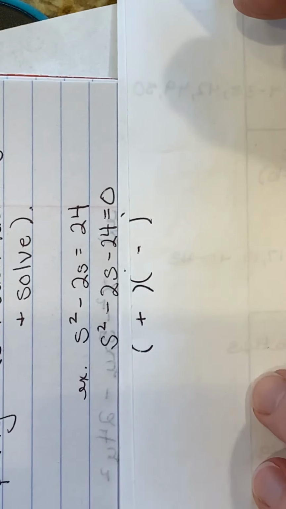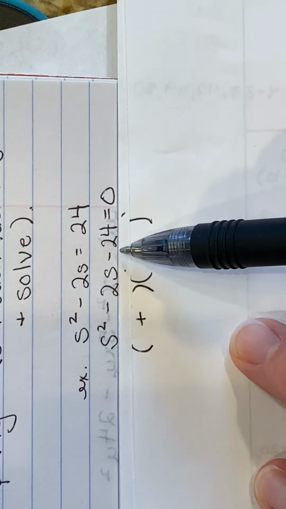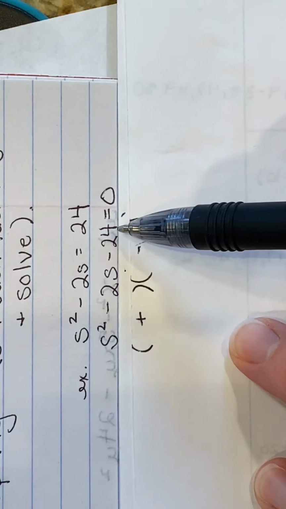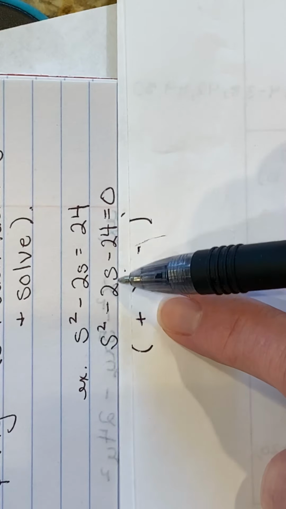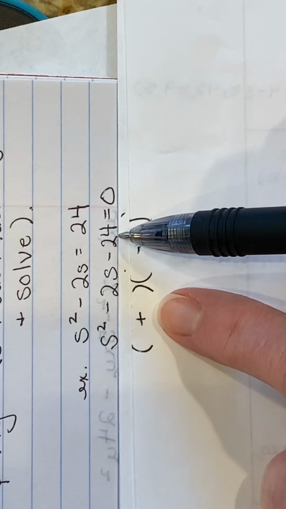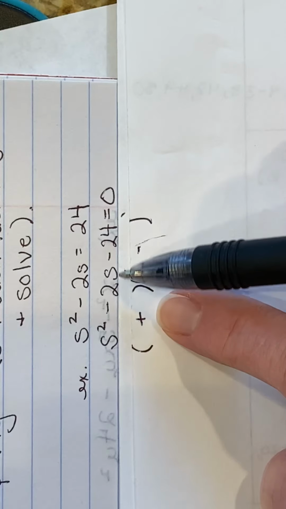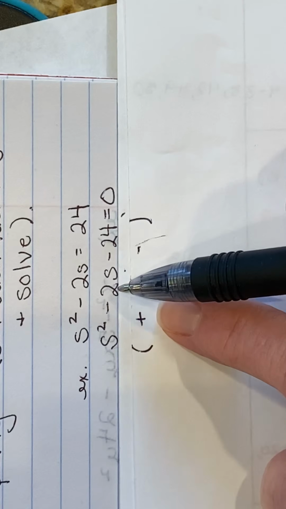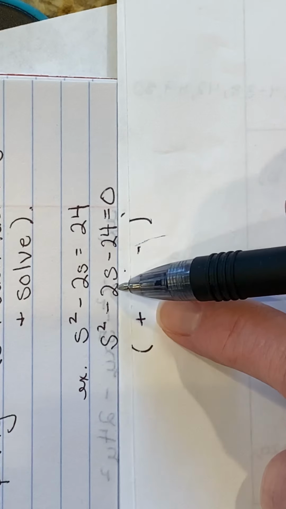One's going to be a plus, one's going to be a minus because this number here is negative. Now we want two numbers that multiply to 24 but have a difference of 2. So run through the factors of 24. 12 and 2 have a difference of 10. 8 and 3 have a difference of 5. Or 6 and 4. 6 and 4 are your two factors, multiply to 24, but have a difference of 2.